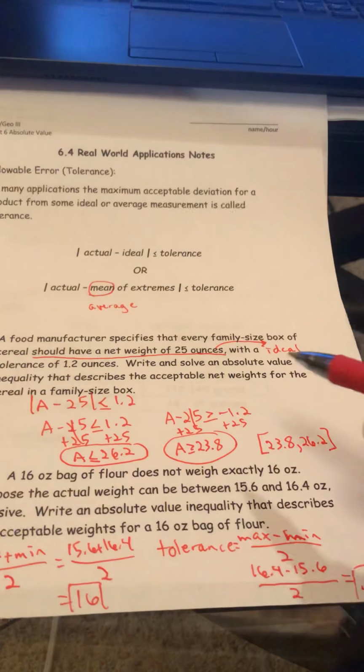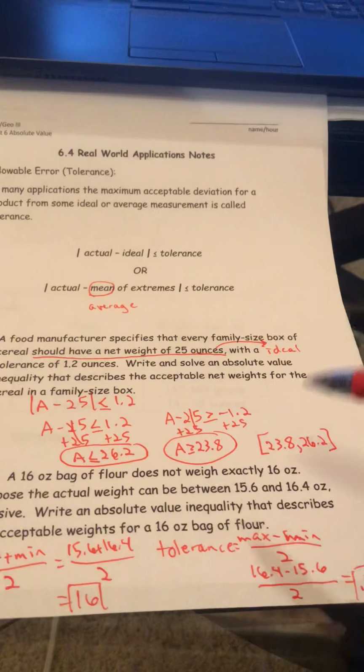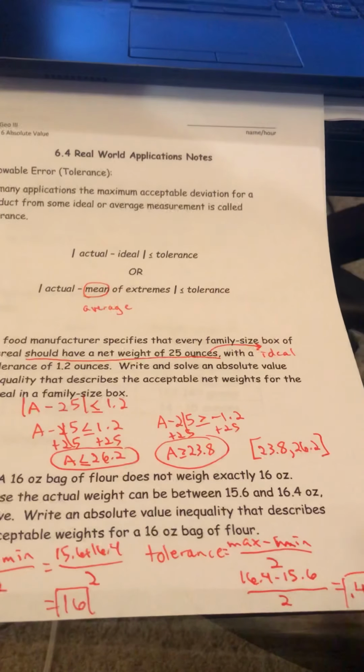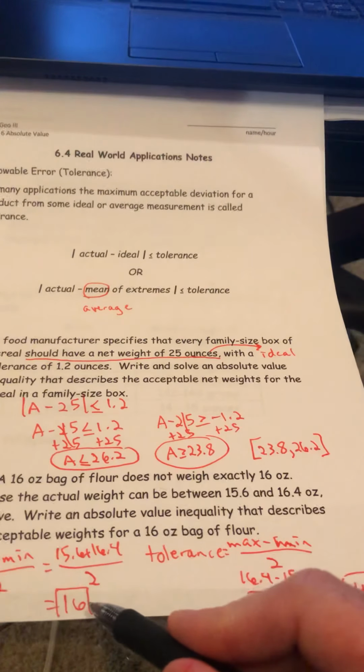So unlike the last one, you are not going to actually solve an inequality. We are just going to write an inequality, and we're going to use these two numbers. Here was our ideal.